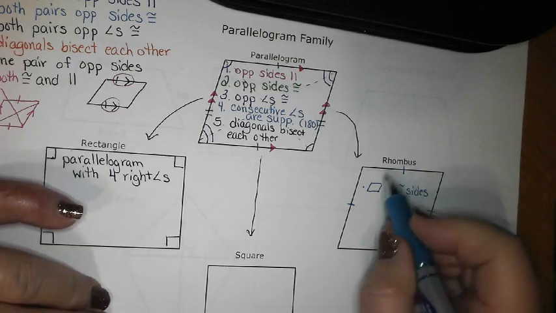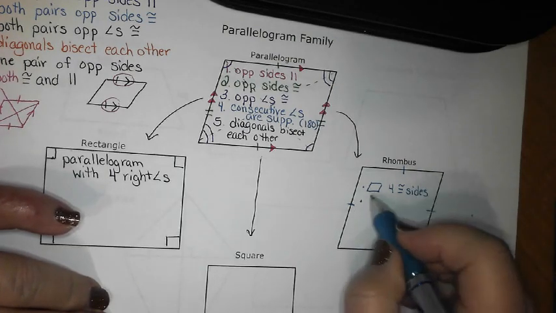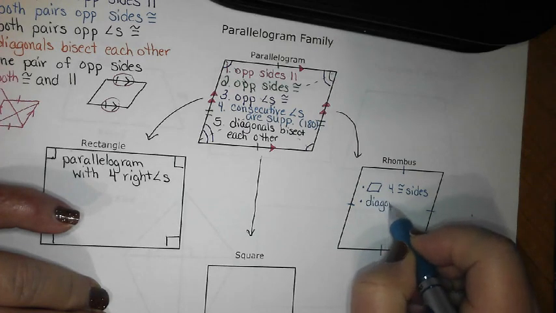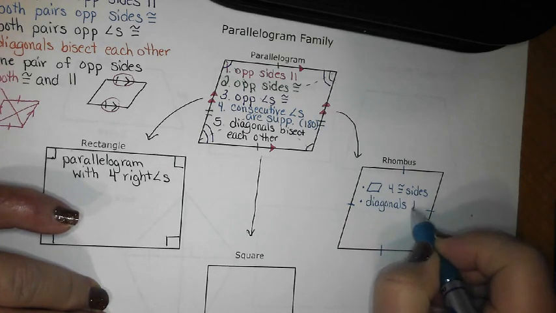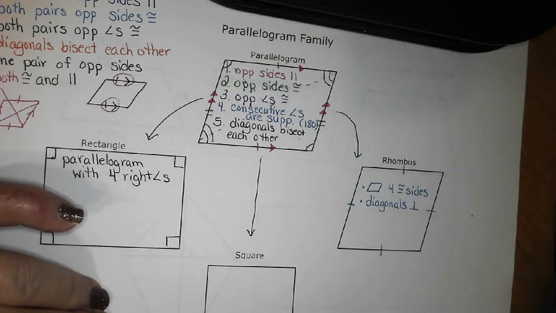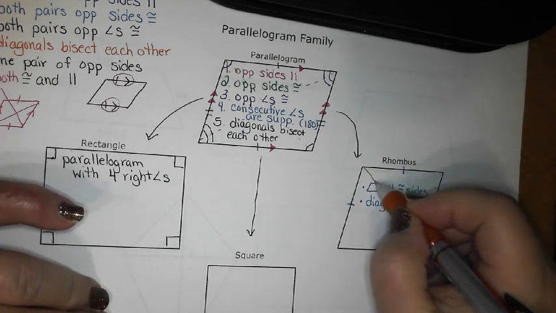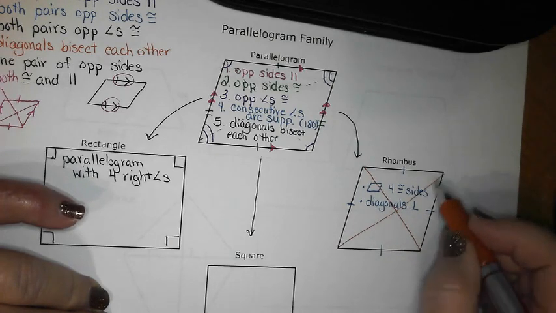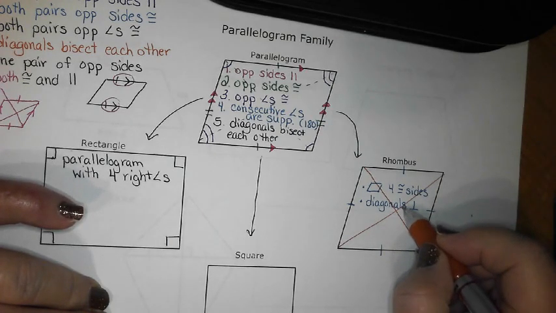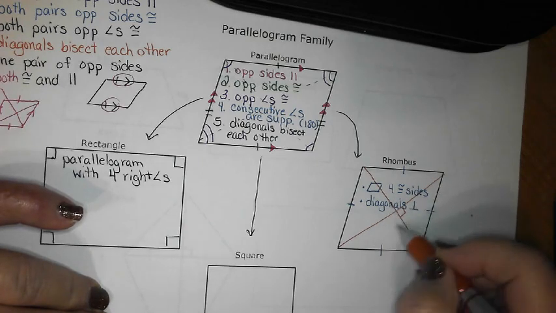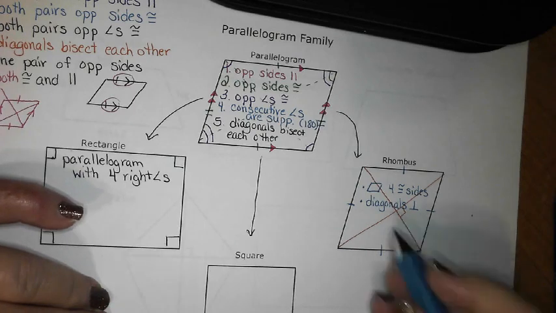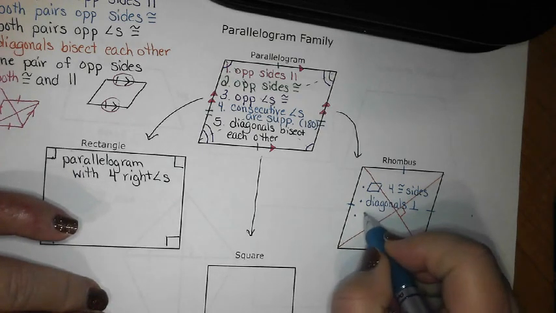And a rhombus also has an additional characteristic that the diagonals are perpendicular. So when the diagonals intersect here in the center, that's not a straight line, but you get the idea. They're perpendicular here in the center. The diagonals of a rhombus are perpendicular. The diagonals of a rhombus do one more thing.